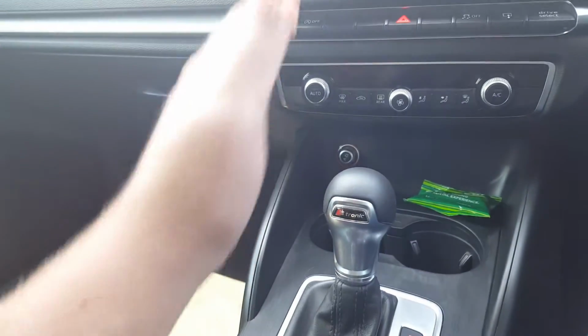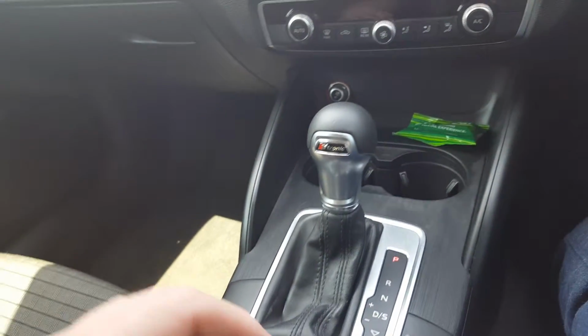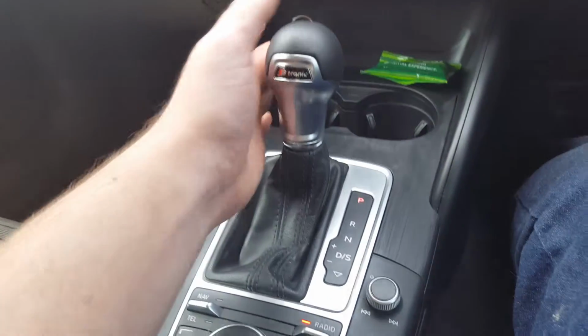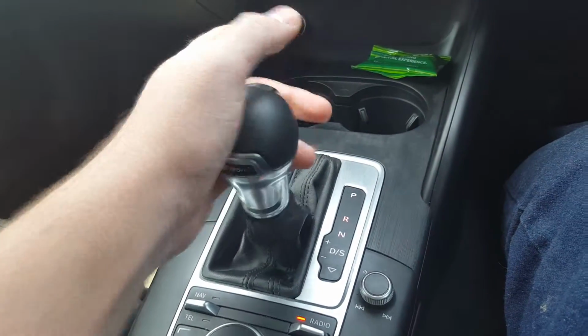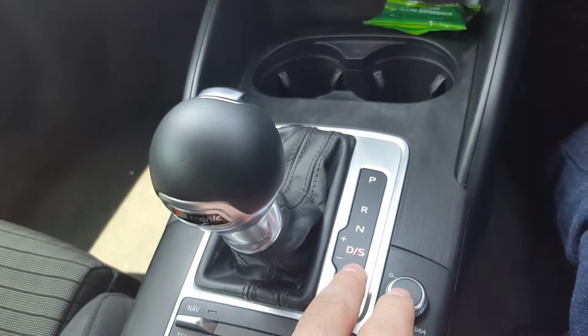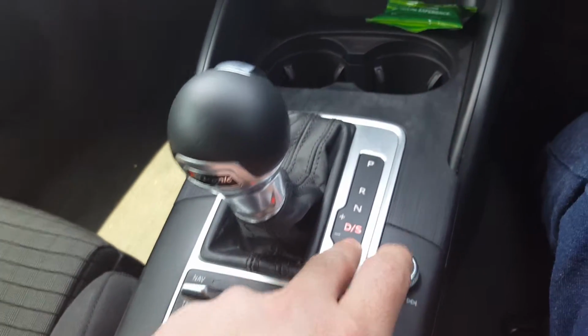Now, what's happening here, we've got our S-Tronic gear stick. This is obviously our automatic version. We have park, which is obviously where it's sitting at the moment. As we then apply the brake, we can then go into reverse, neutral, and then we go into drive. Now, you'll see next to the drive, we've got D and S. That ultimately is standard drive.